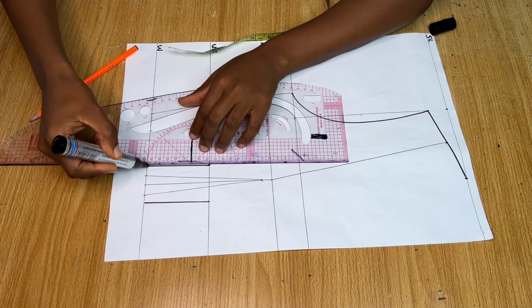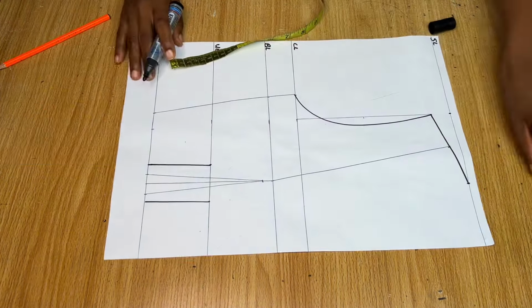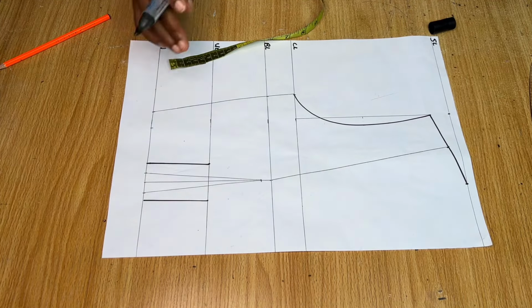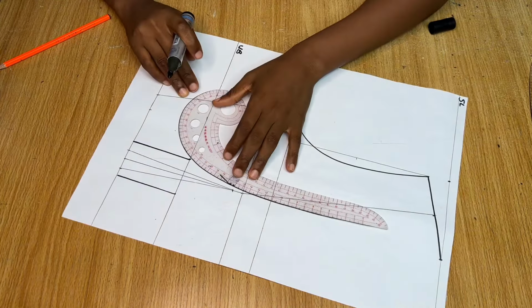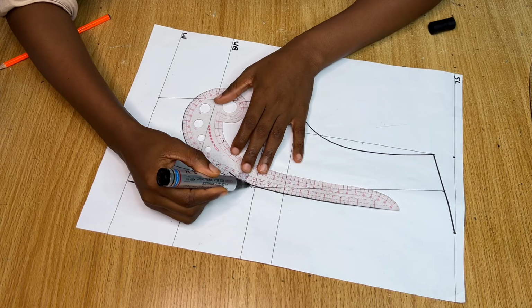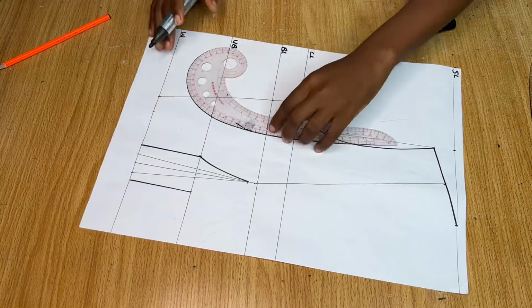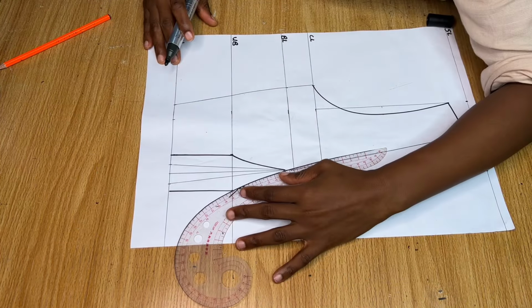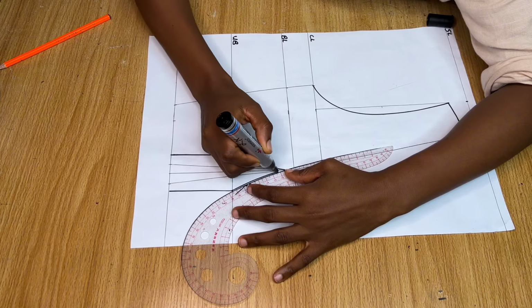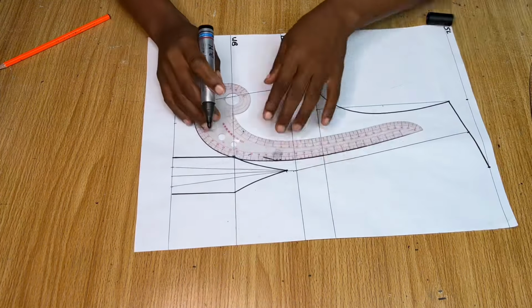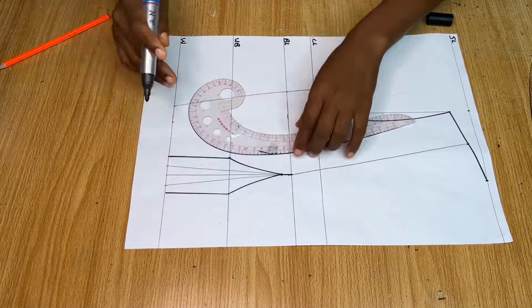All right, straight down. So now the next thing you're going to do is connect curves from the under bust line where you drew out these points to meet the bust point, the top of your dart, like this, and then like this. So just from the under bust to the top of your dart. All right, so I'm now going to extend this to meet the bust line.